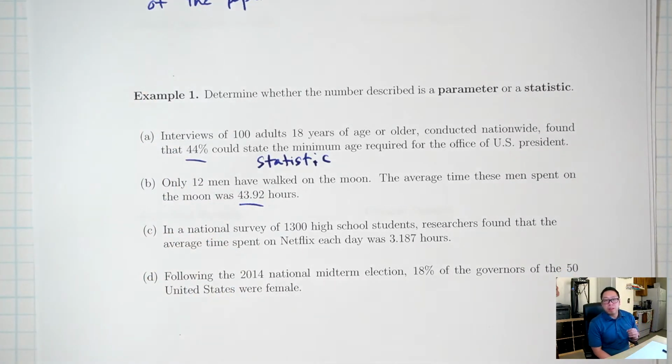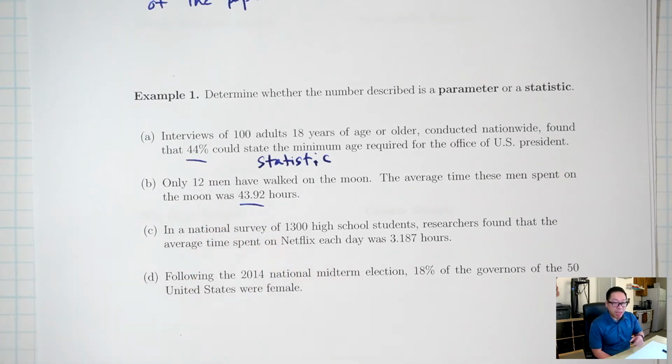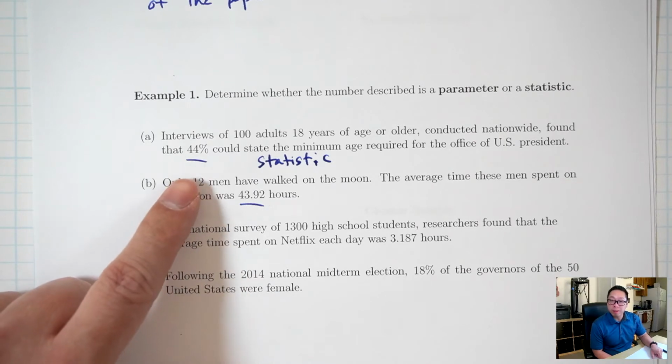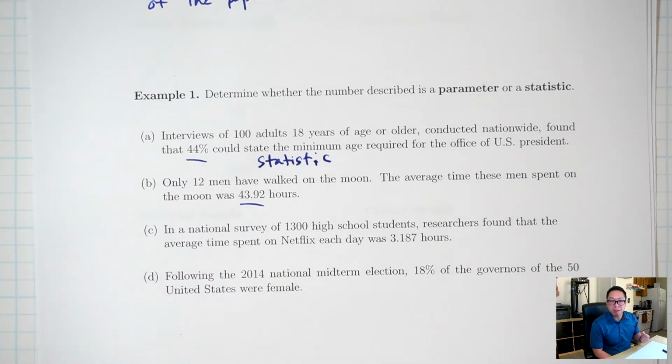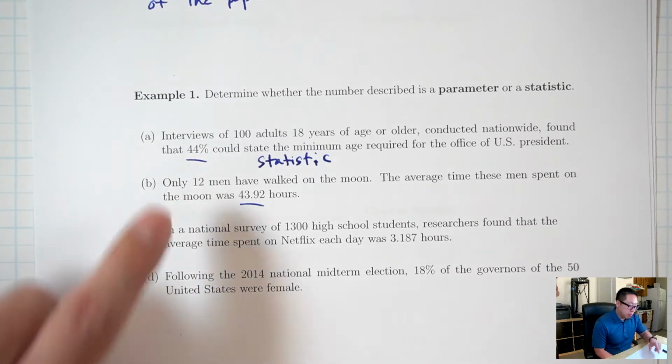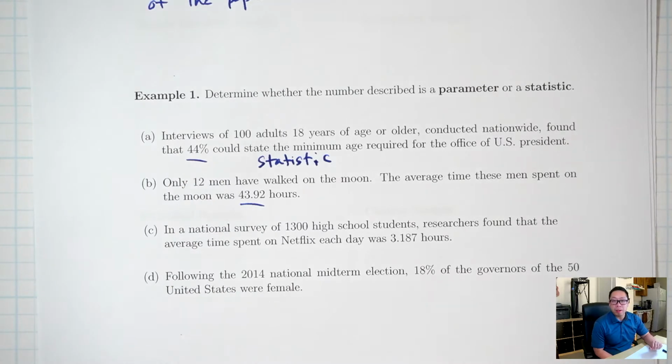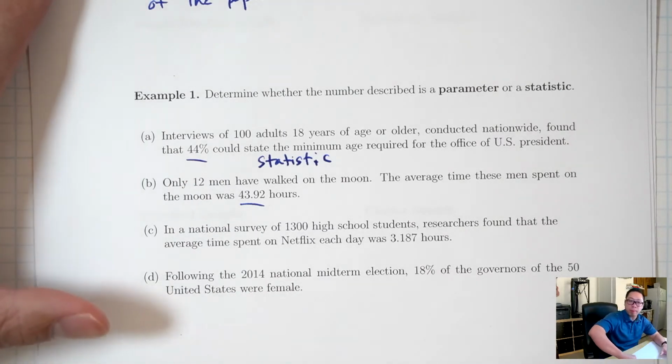The population I care about is men who have walked on the moon. And the question is, did I get this number by asking every man who has walked on the moon, or a smaller sub-collection? Well, there's only 12 of them, so I probably did get this number by asking all 12. So all 12 is the entire population. So this is a population, which means this would be a parameter.